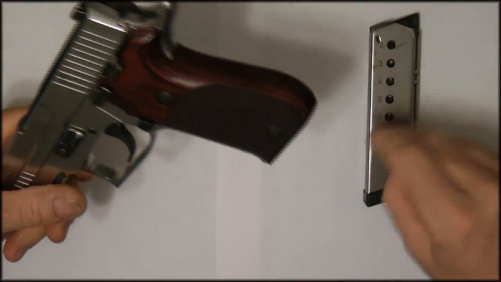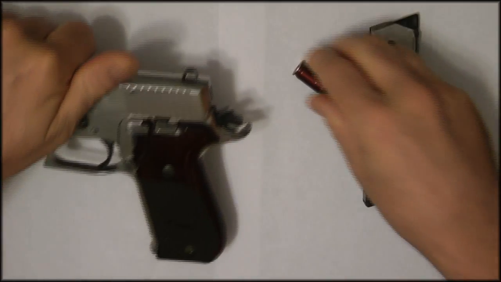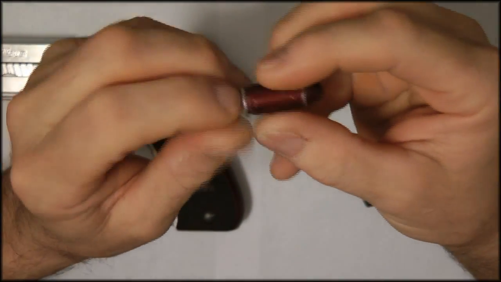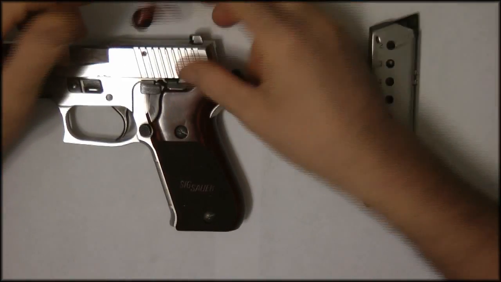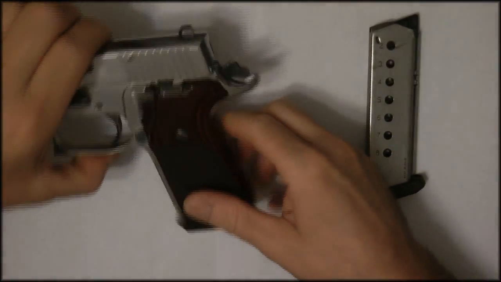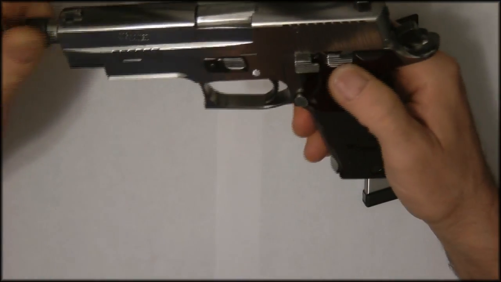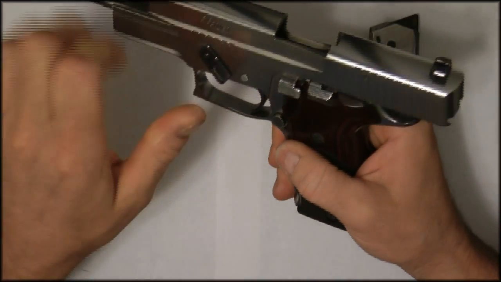Okay, there's a magazine which holds your bullets. Right now it has a dummy round in it. Okay, a dummy round is a bullet that's not real. It's just for show. It has a plastic little end there, but that's basically how your bullet would look. Okay, like I say, the automatic has a slide. I'm going to take this apart and show you real quick some components inside of it.